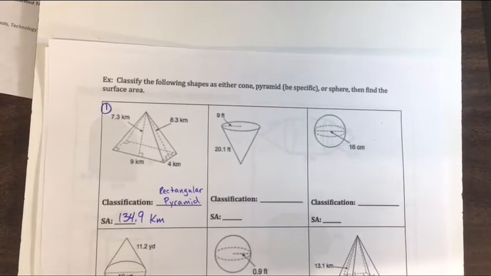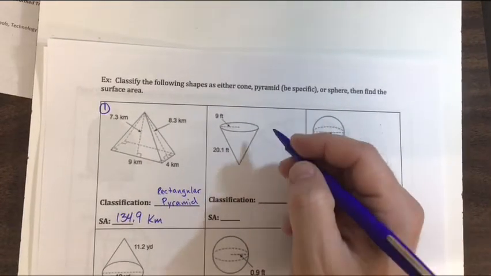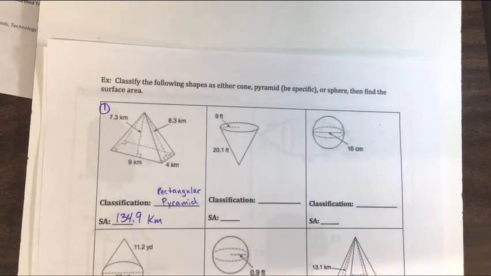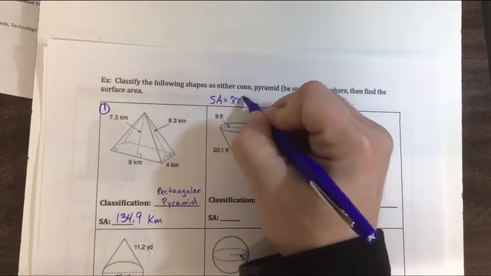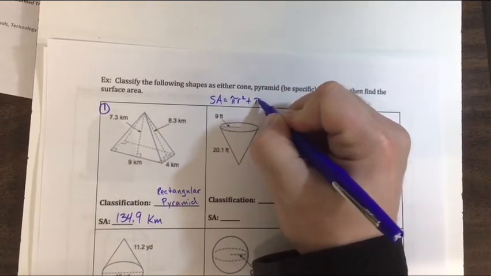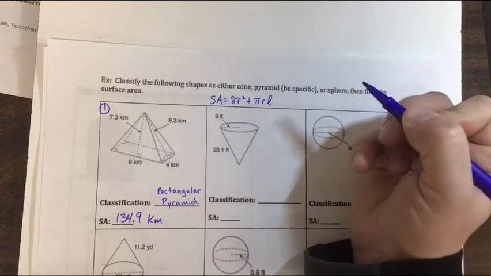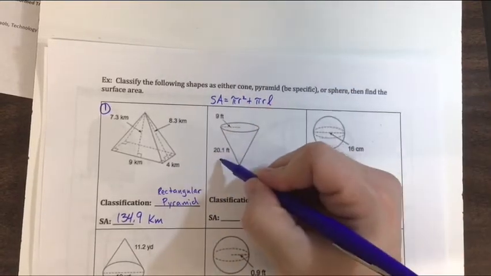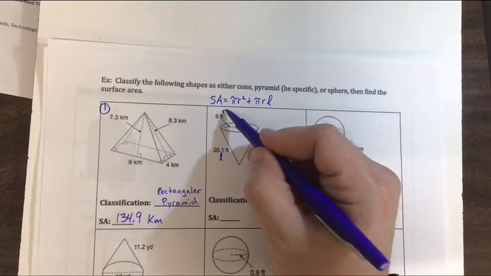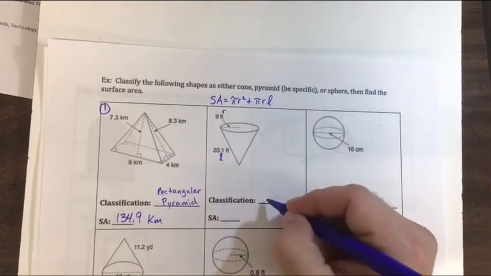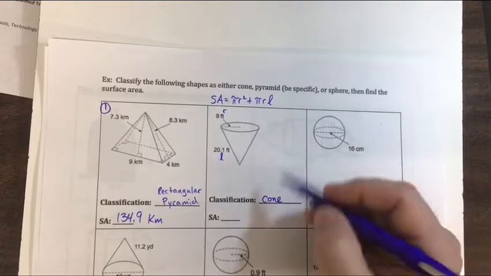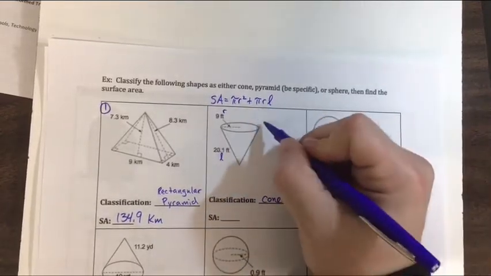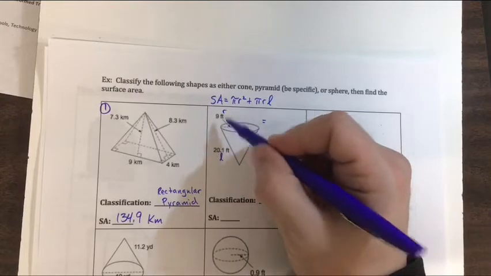Okay, so let's find the surface area of our cone here. We're going to use that surface area formula for cones. If you need to, write it in up here. Surface area is pi r squared plus pi r times slant height, L. This is your slant height, L. This is your radius. Now, I forgot to classify. This is a cone. It doesn't have a special name. It's just a cone.